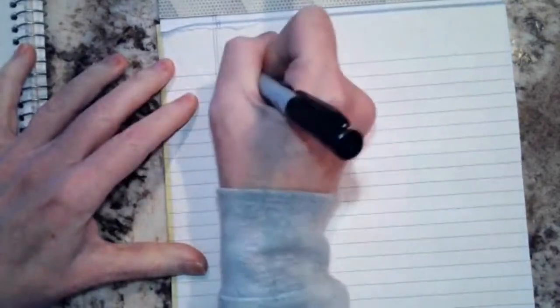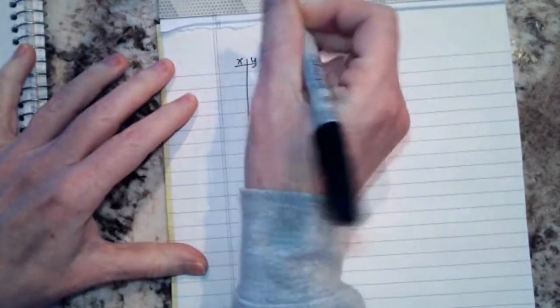graphs worksheet page. Let's do a little bit more of this kind of stuff. Let me make sure I'm done with that. Yep, we're done with that. Let's look at 2 sets of points.